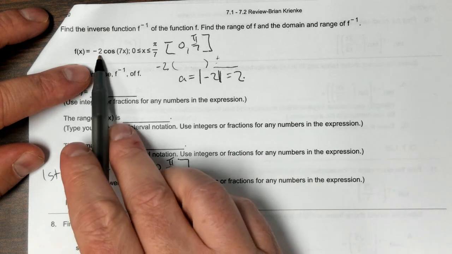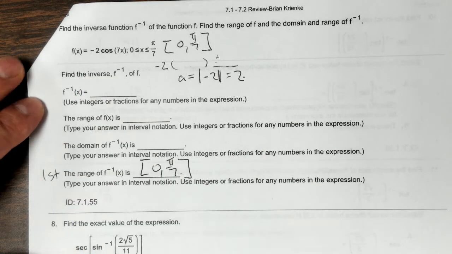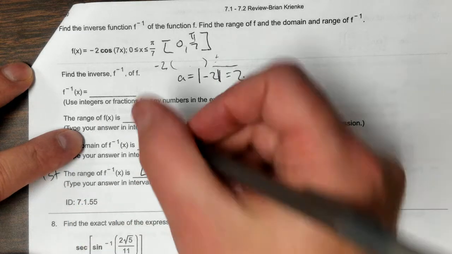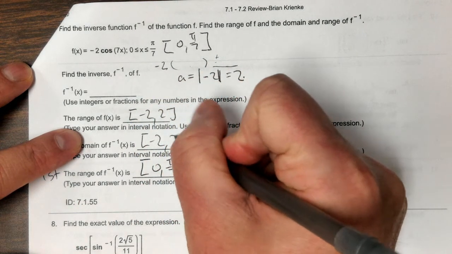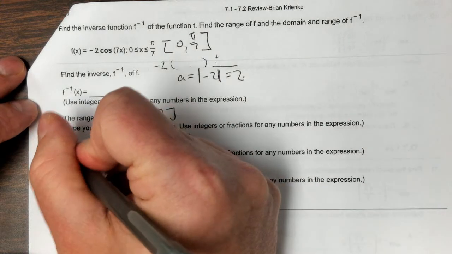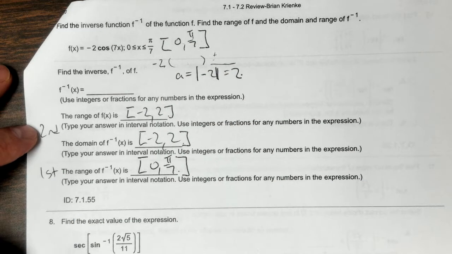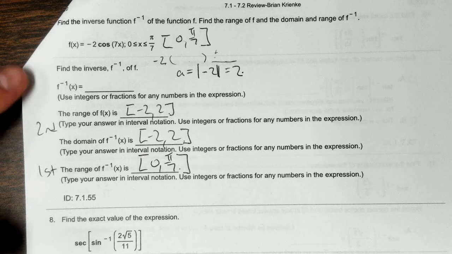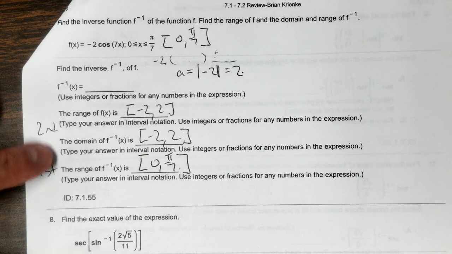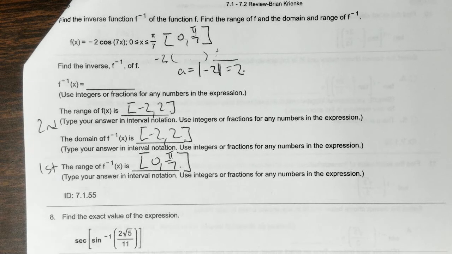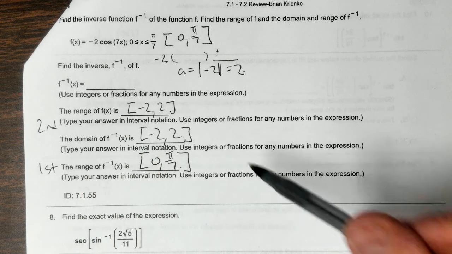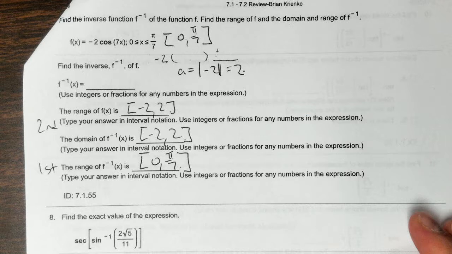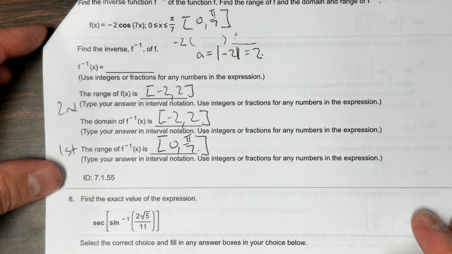So our amplitude is the number in front, and it has to be positive. And so that means this has to be from -2 to 2 for both of these. So I still haven't even gotten my inverse yet, but I know that this range and this domain are the same. And it's just based on the number in front, because there was no vertical shift. So it's just -2 to 2.